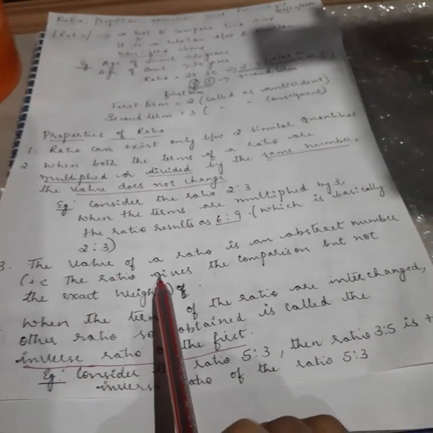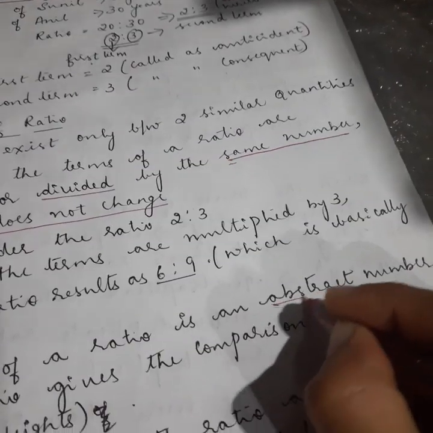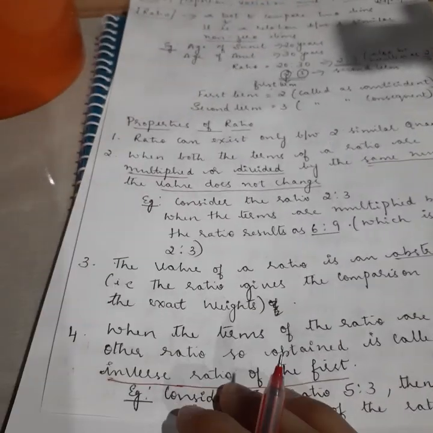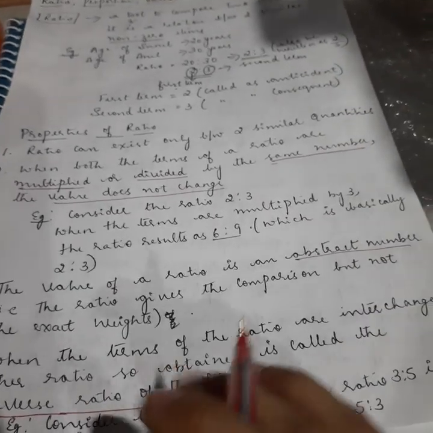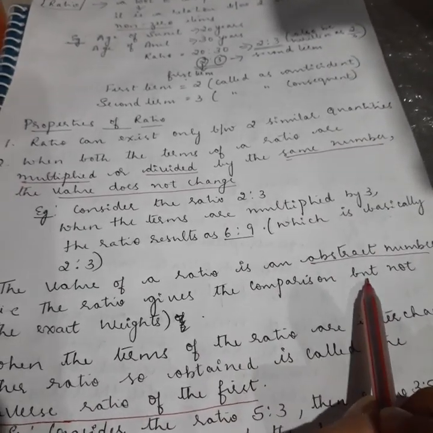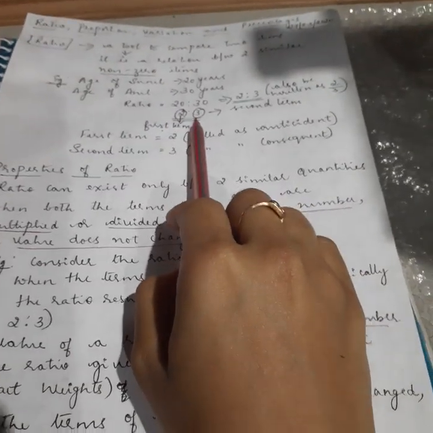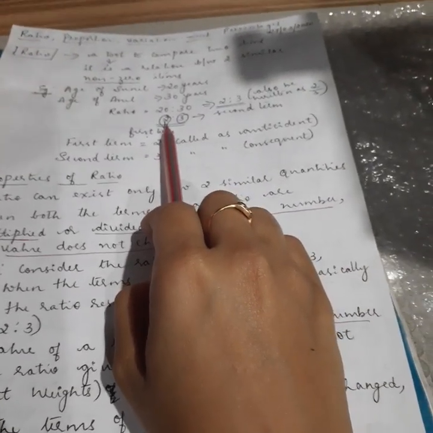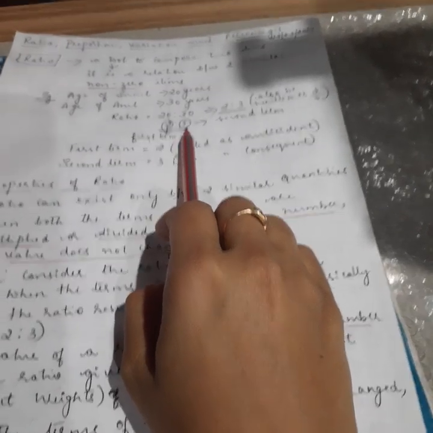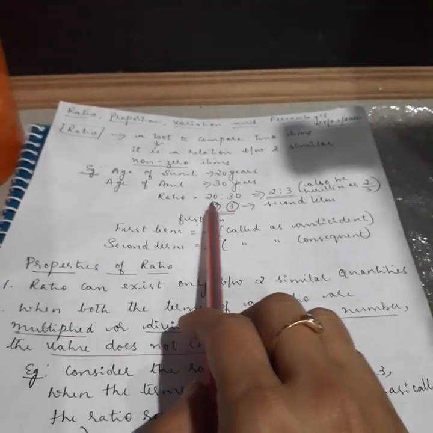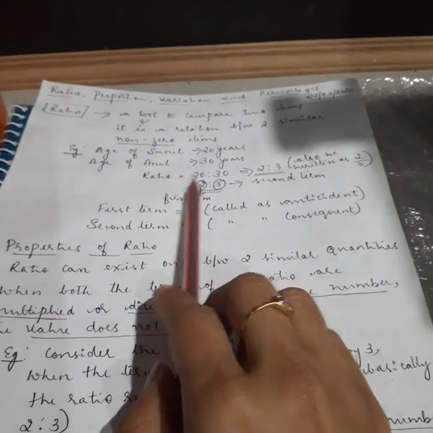Third property: the value of a ratio is an abstract number, very important. That is, the ratio gives only the comparison. See here in our example 2:3, we can compare the age of Sunil and the age of Anil. Actually, comparison can be done in various ways.